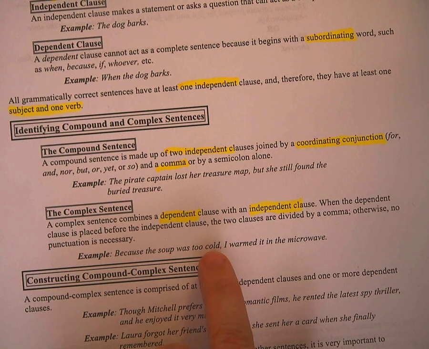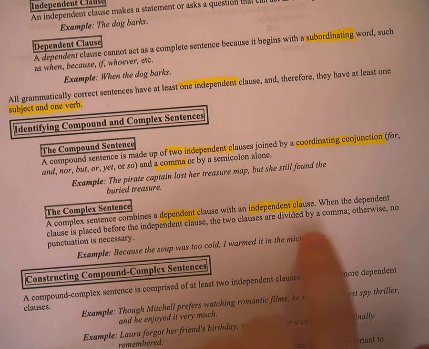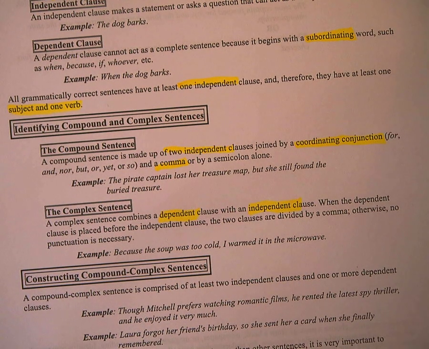Because the soup was too cold, comma, I warmed it in the microwave. And you can even hear the pause that goes there. You can hear it when you say it. Because the soup was too cold, I warmed it in the microwave. You feel that it has to have a comma there.